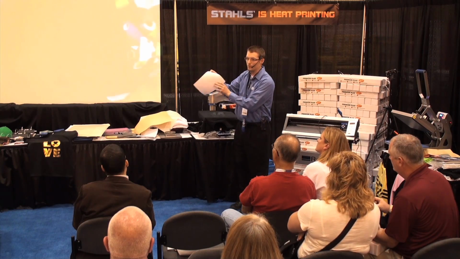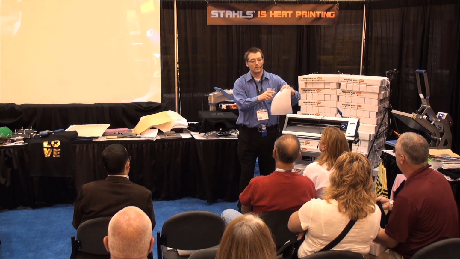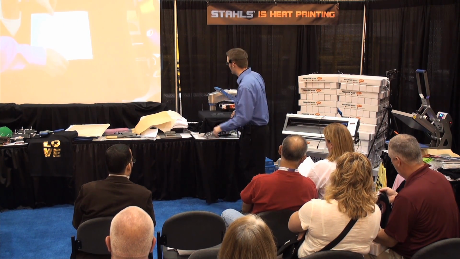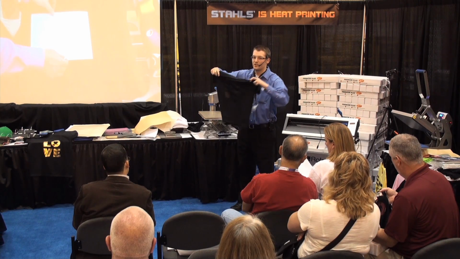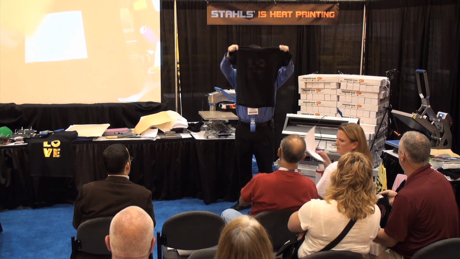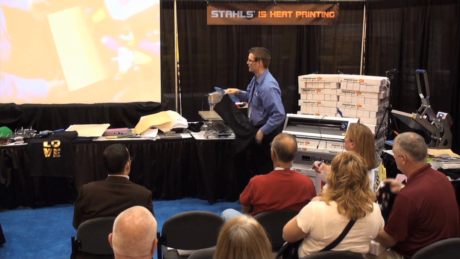So you can see where the toner was. I'll pass this around. You can see the little pinkish color from the toner ink, and all that's adhered to my shirt is the actual toner in the print area. Everybody can see that. And so I'll take the foil and I'll bring it right over top.